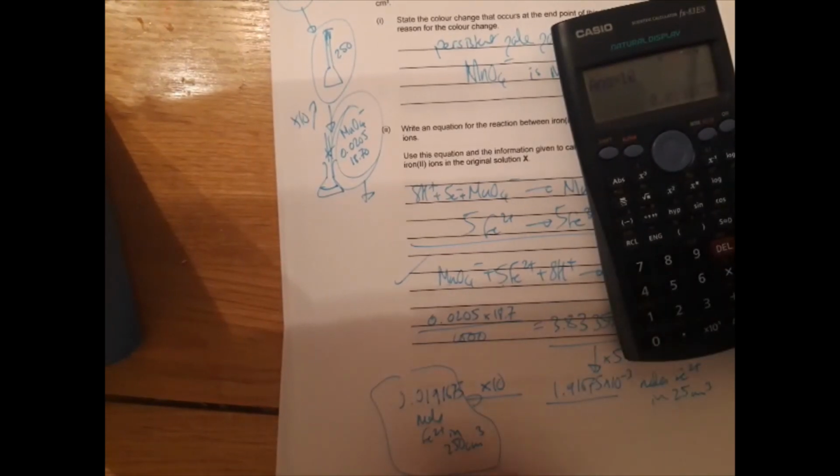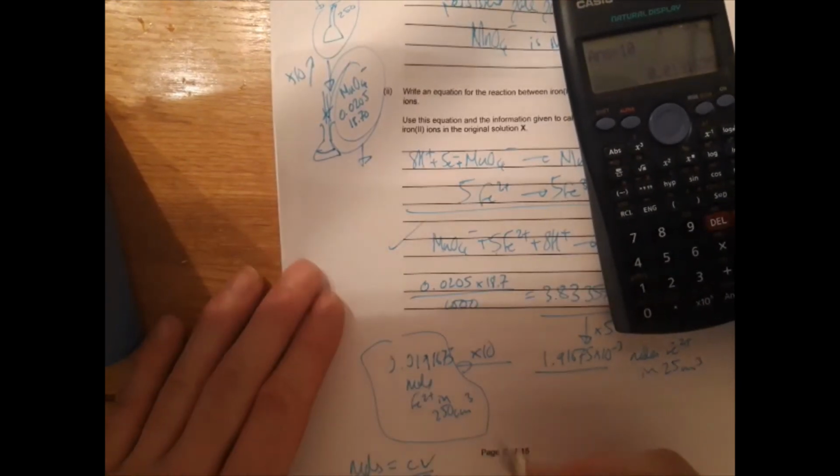Alright, so what do they want? Concentration. Right, so I've got moles, and I've got a volume. So I know that moles equals C times V over 1000. I've got moles, you see.